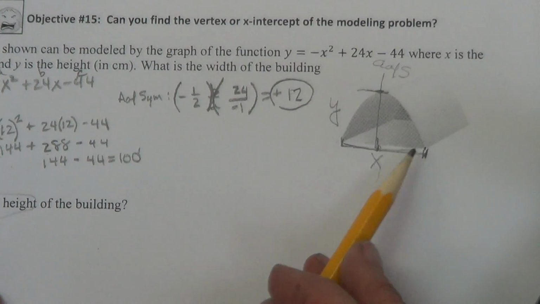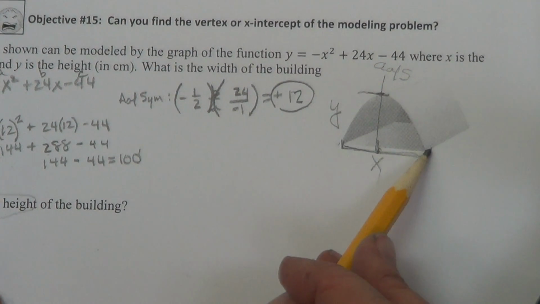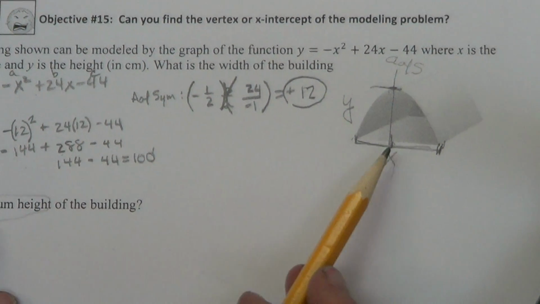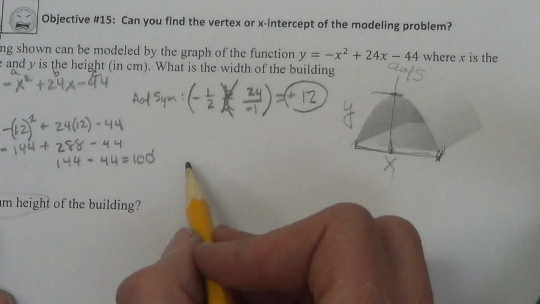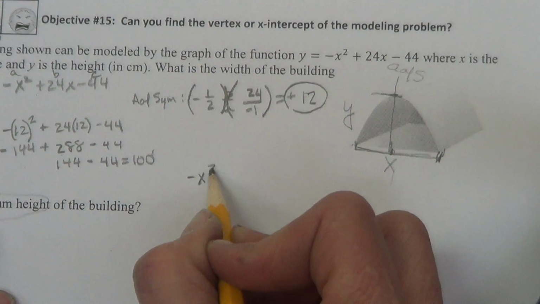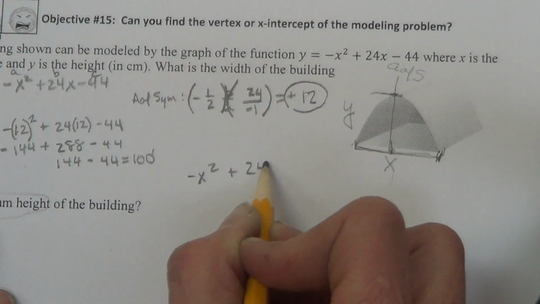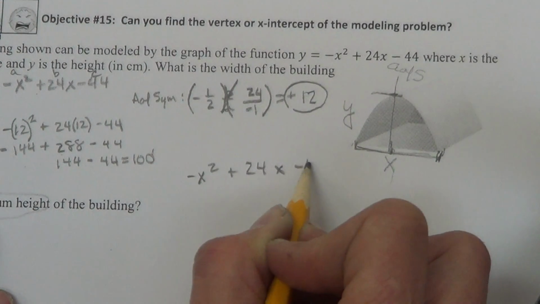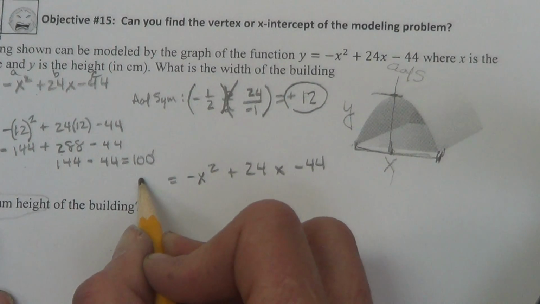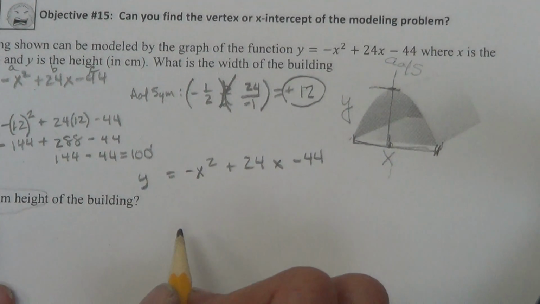So we're looking for our x-intercepts, and the best thing that we could do is convert this standard form into intercept form. So in doing that, we have negative x squared plus 24x minus 44 equals y.